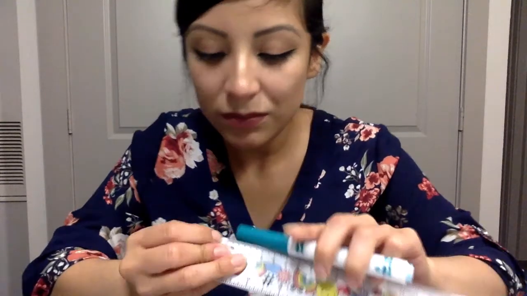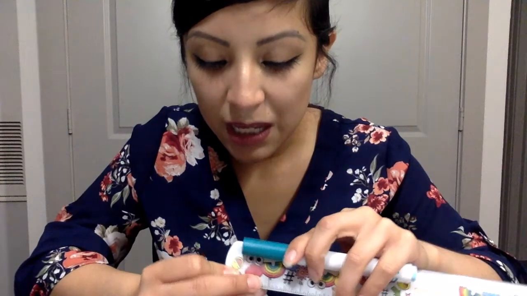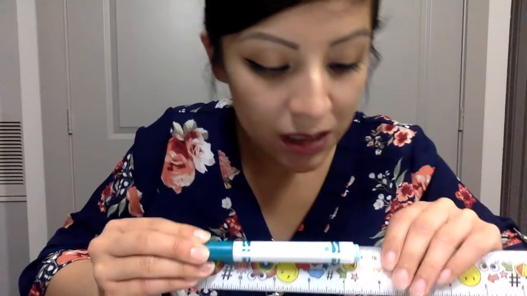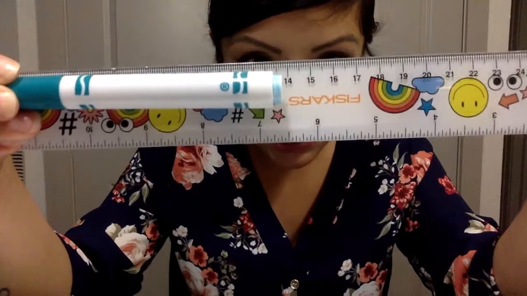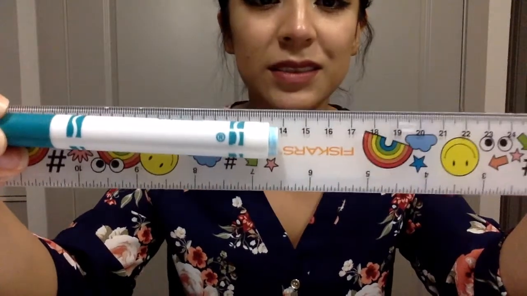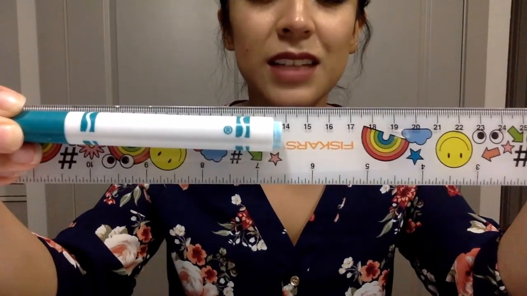Oh, that's a good choice, a marker. So where would you line it up? Where would you line up the edge on the ruler? Yes, good job with the 0. So it's at the 0. And then how many centimeters would that be? Yes, great job. It looks like it's about 14 centimeters. Looks like you're getting the hang of it now. Don't forget to write it in your notebook.